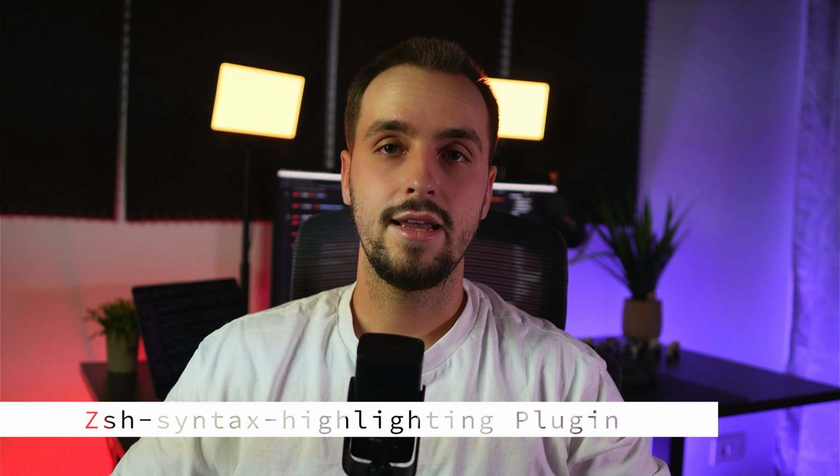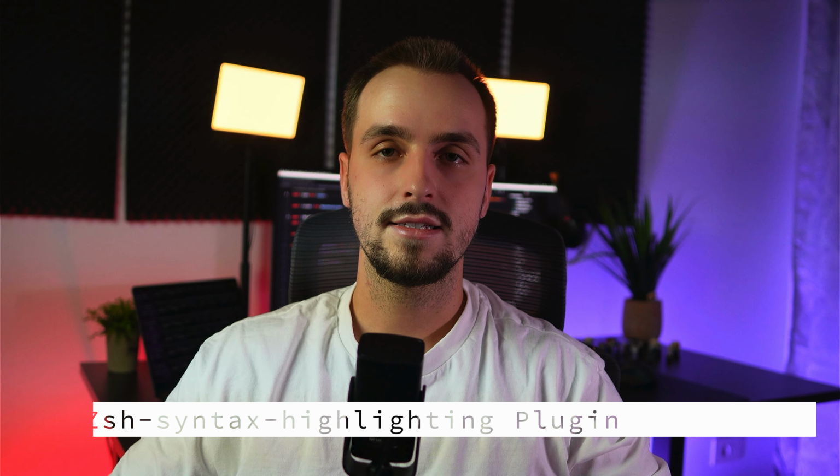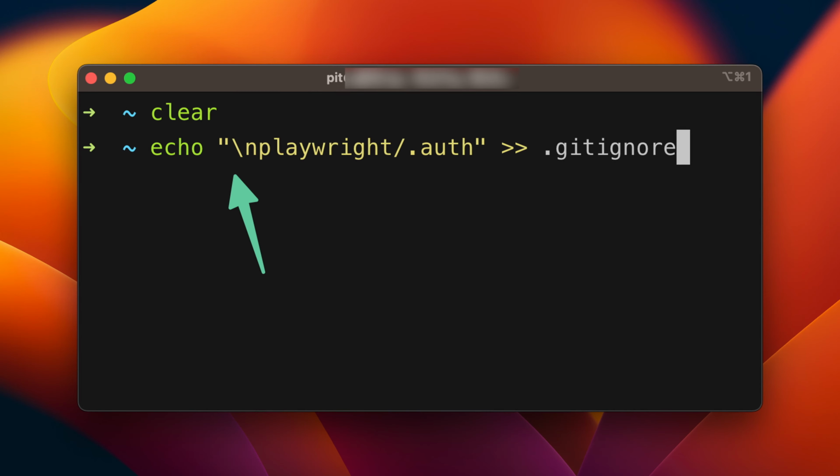The third plugin is the zsh-syntax-highlighting plugin. This plugin provides syntax highlighting for the commands you type in the terminal. Without this plugin, the whole command is the same color, gray or white. Not only does it look dull, but it's also more difficult to catch typos and other mistakes. With the syntax highlighting, the terminal looks better and you can also seamlessly differentiate between the different parts of your command.